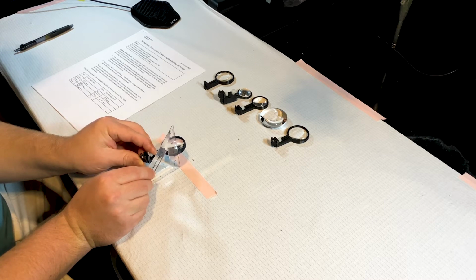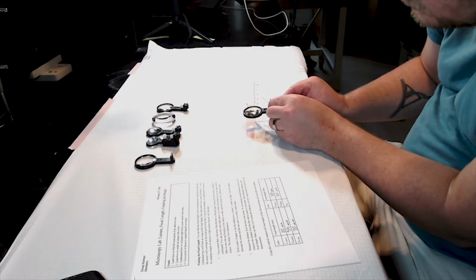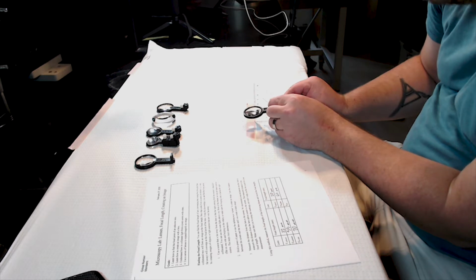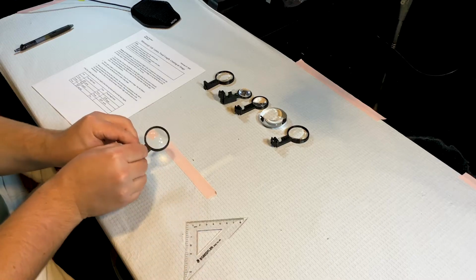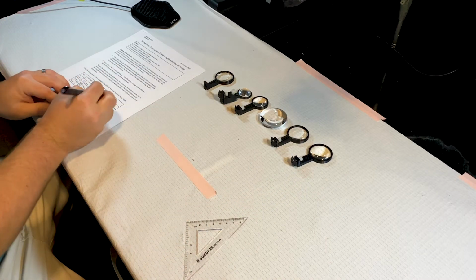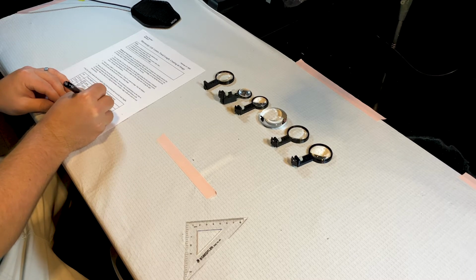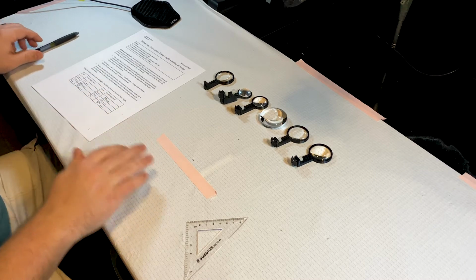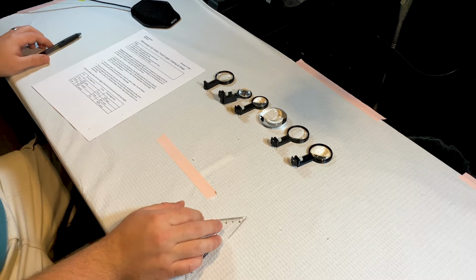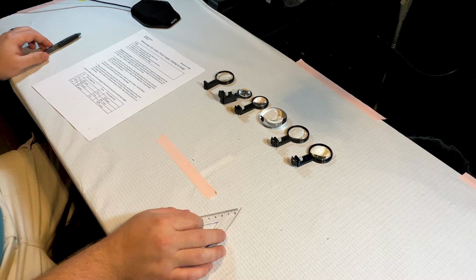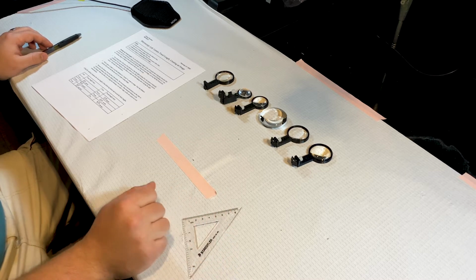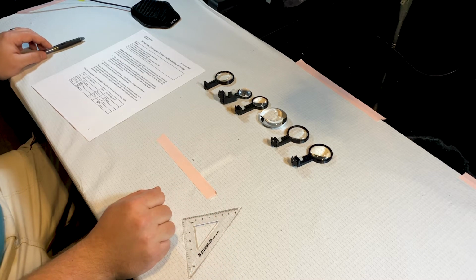Pretty short focal length. Looks to be about 35 millimeters. All right, and those are all the lenses that we're going to measure. There are some larger lenses in your kits, but this ruler is not sufficient to measure them, and so we will provide you with the rest of the lens focal lengths for calculations later.